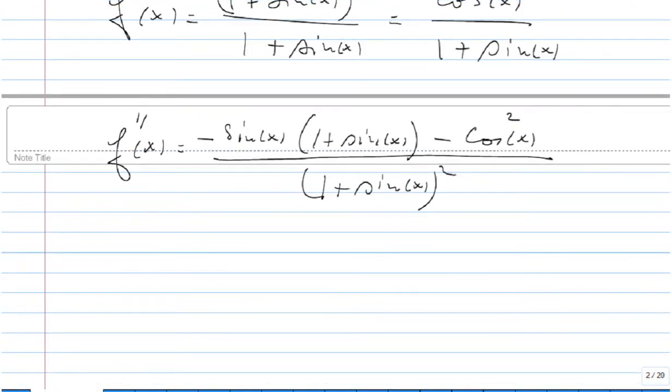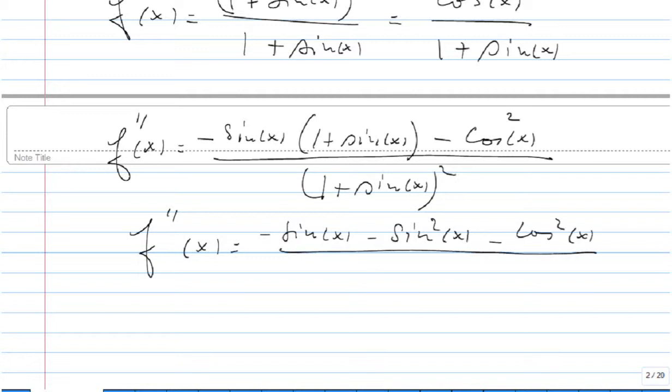With a little bit of algebra, we'll find minus sine x minus sine squared of x minus cosine squared of x over 1 plus sine of x squared.